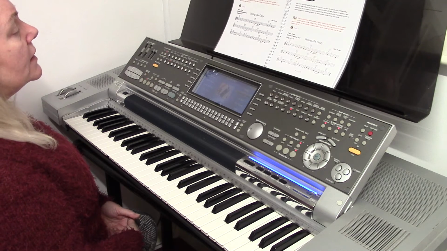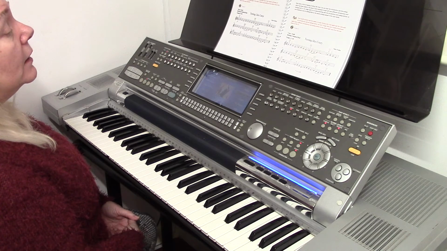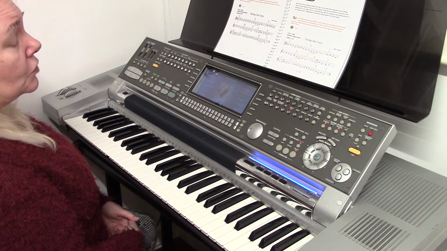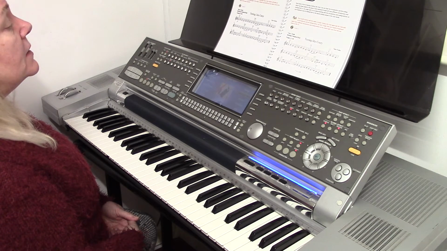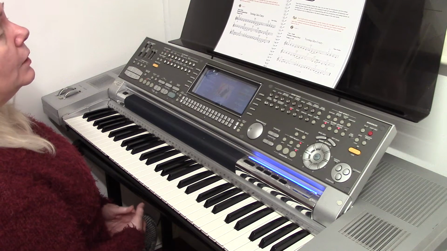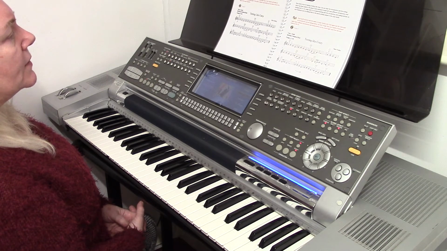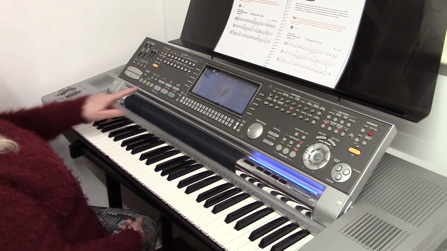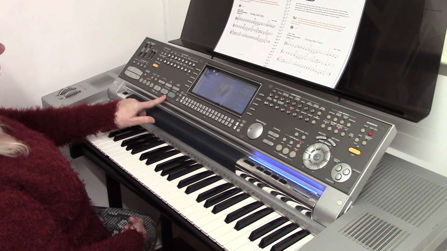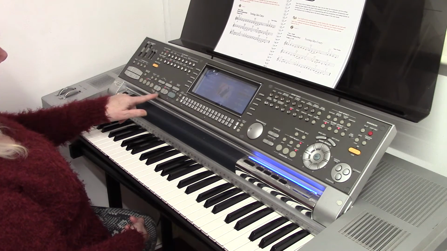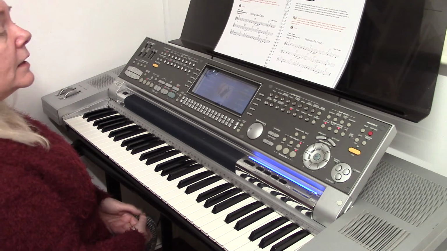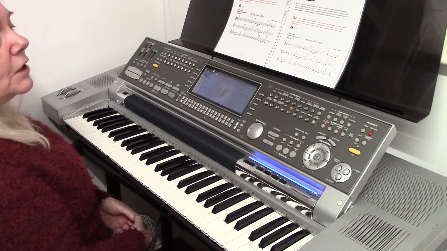Now you'll notice that Texting Like Crazy actually features again on the next page of the tutor book. Now this is because we're talking about putting what's called an intro and an ending onto the piece of music. Now on my keyboard, the introduction is here and the ending is here. So all you do, you press the intro, you can see the light comes on, and then it plays a little introduction before the main tune comes in.